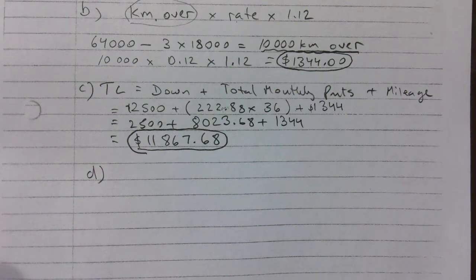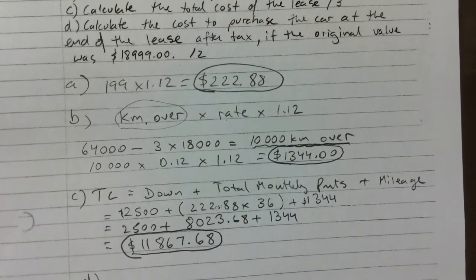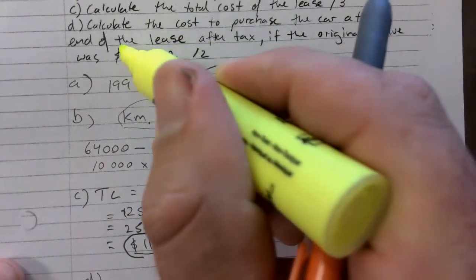Calculate the total cost to purchase the car at the end of the lease after tax. If the original value, that's also known as the MSRP, by the way, the original value here.